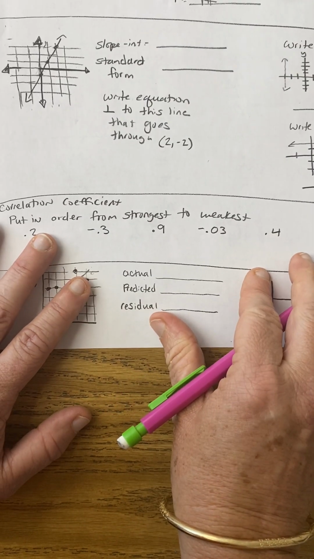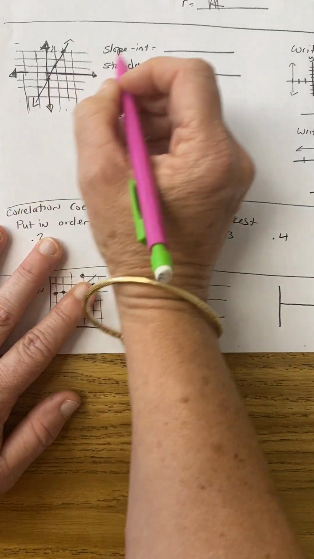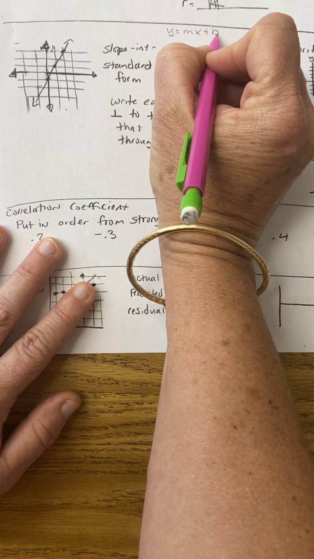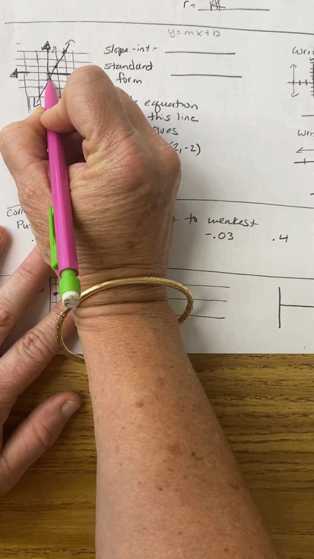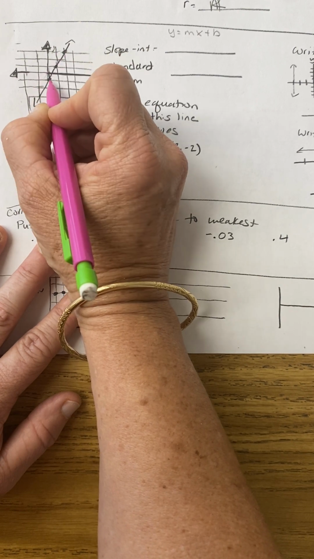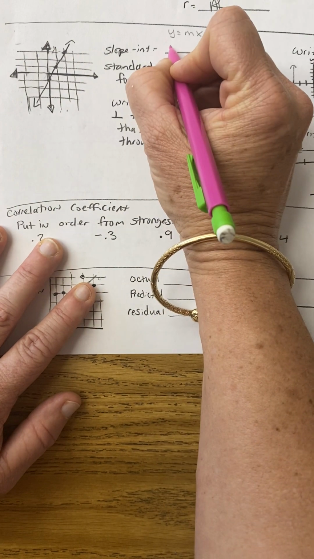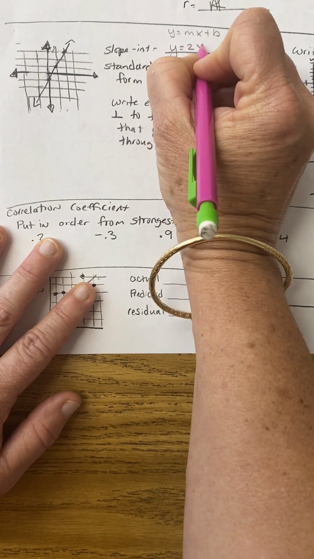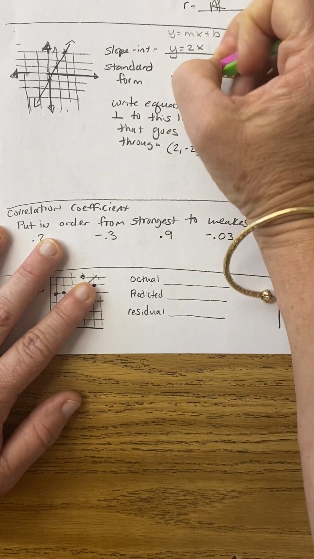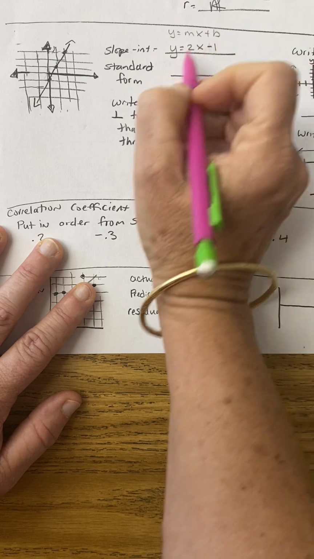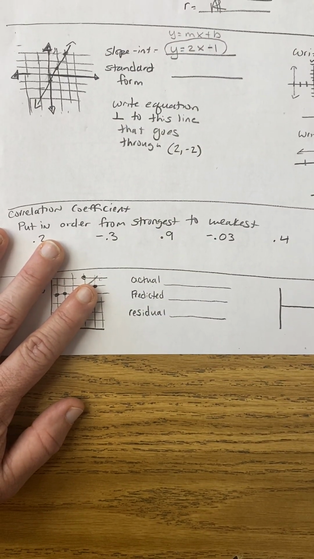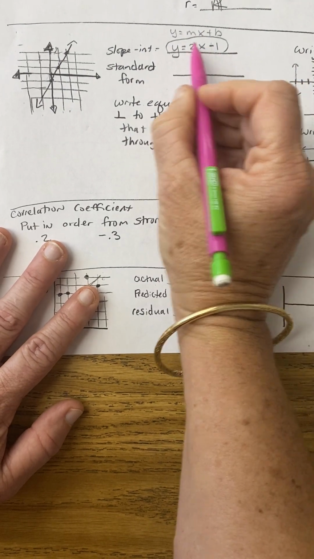All right, we're going to write this in slope-intercept form. We know slope-intercept form is y equals mx plus b. The y-intercept is this point right here. The slope looks like rise over run: go down 2 over 1. So the slope is 2, and y equals 2x minus 1, sorry. This is slope-intercept form for this equation.